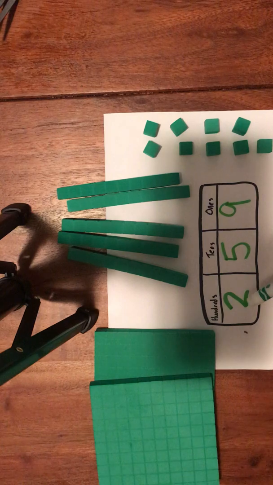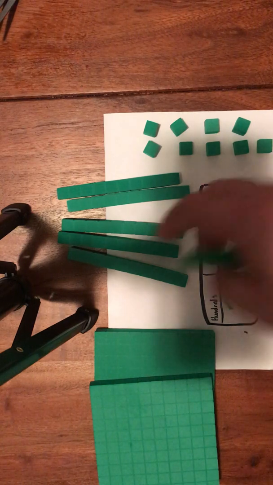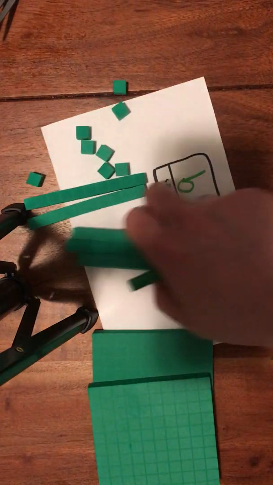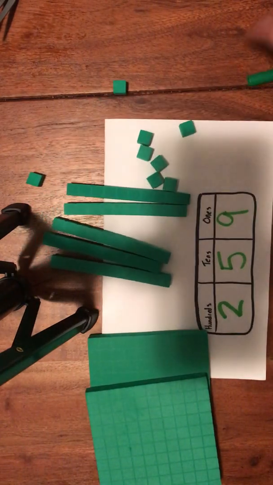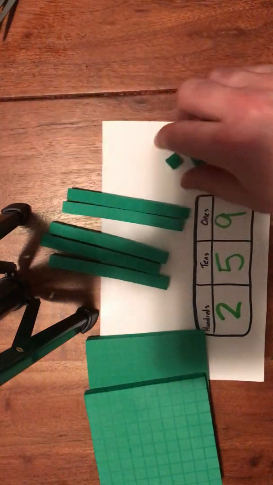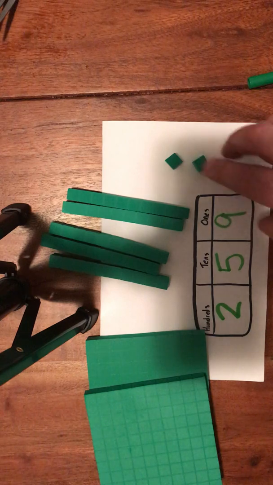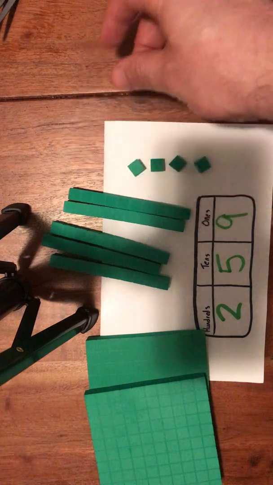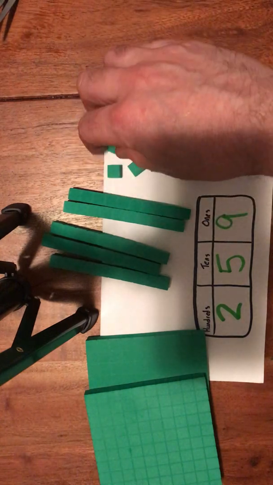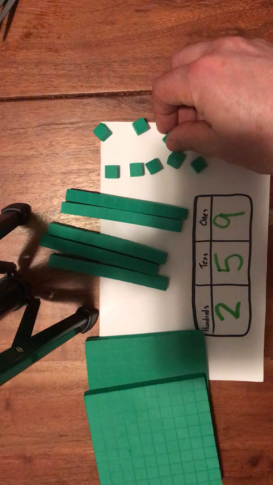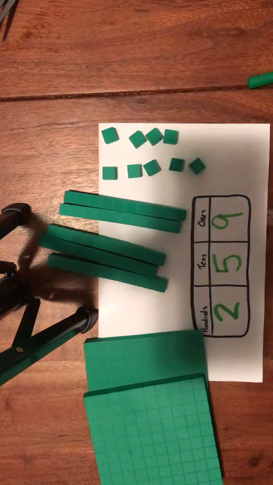But this 2, it could have been anywhere. It could have been here, and we would have 2 tens. But it's not there. So we have 5 tens. It could have been here, and then we would have had only 2 ones. But it's not here. So we don't have 2 ones. There's a 9 here. So we have 1, 2, 3, 4, 5, 6, 7, 8, 9 ones. Where we put those numbers is really important.